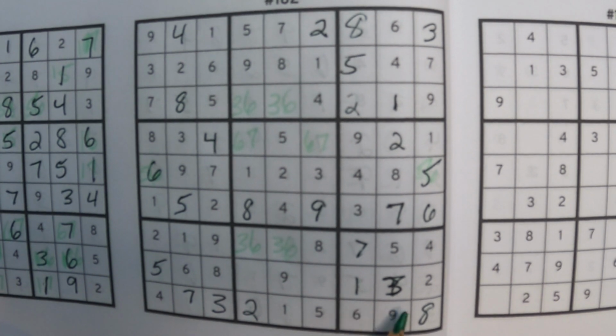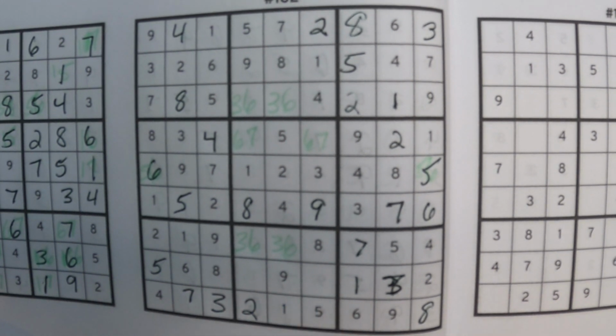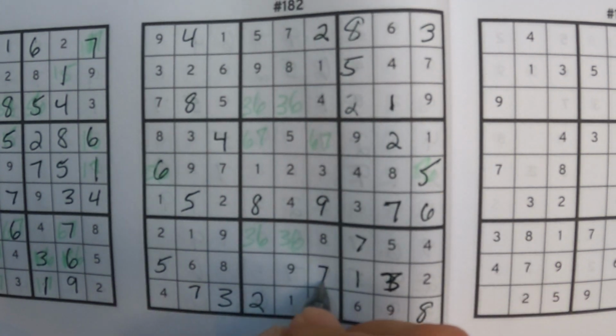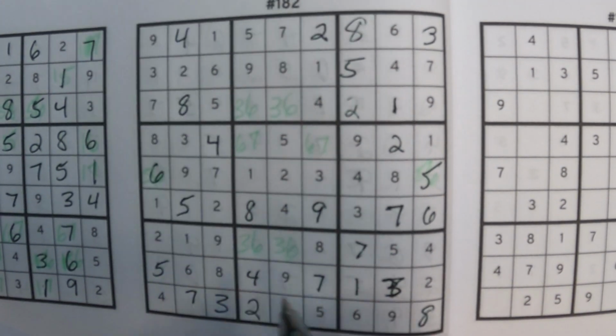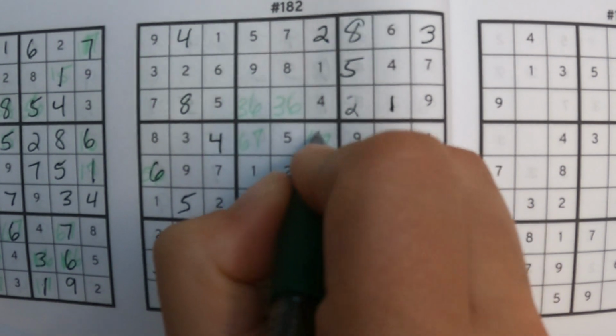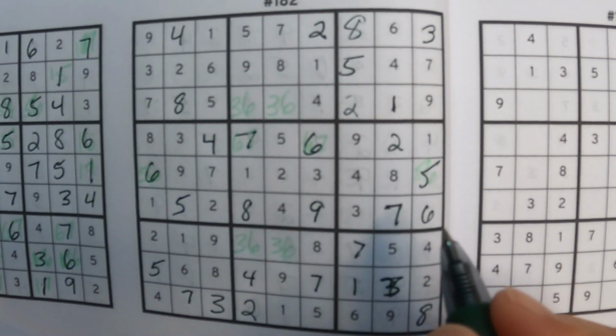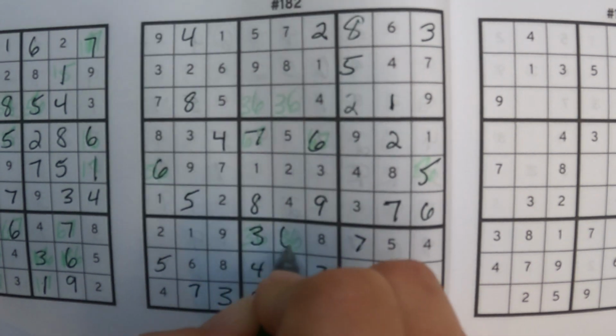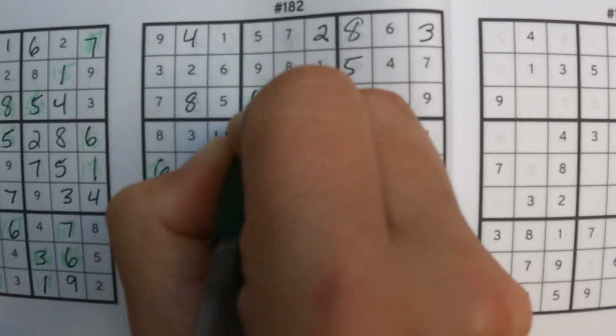And for this row, we're missing 4 and 7. We've got a 7 or a 4 up there, so this is our 7, 4. That 7 makes this our 6, 7. And then we're just left with these to fill in. 3, 6, 3, 6.